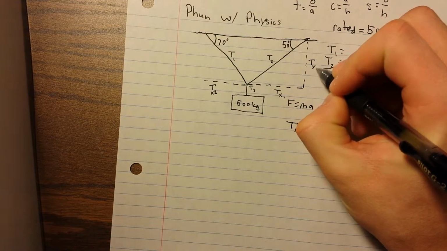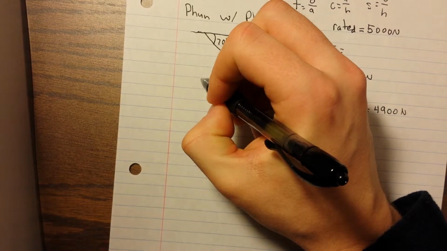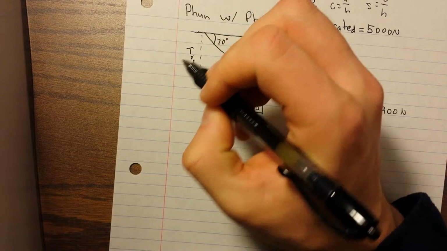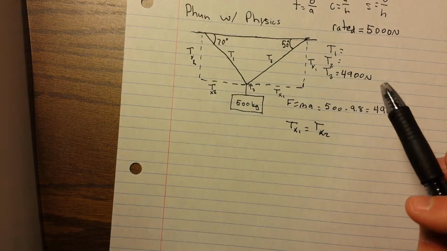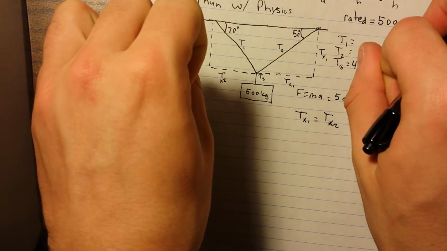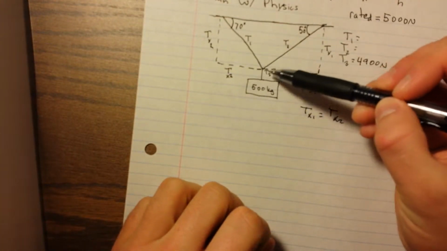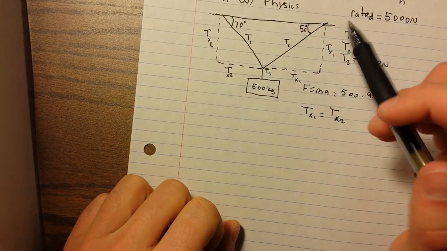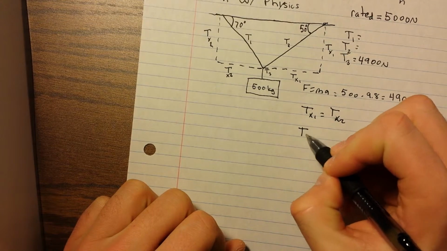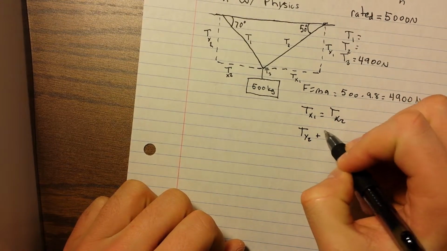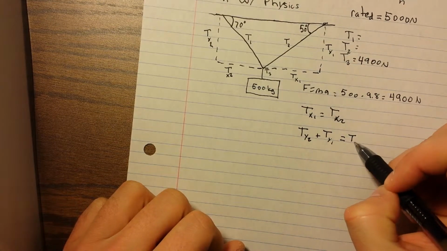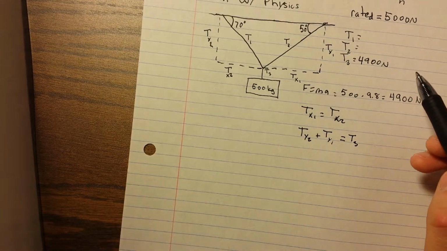Next component we need to do is TY1 and TY2. Now, this is important. Just like this one, those had to equal out this, and then these two have to equal out. So TY2 plus TY1 has to equal T3, which we already figured out to be 4,900.